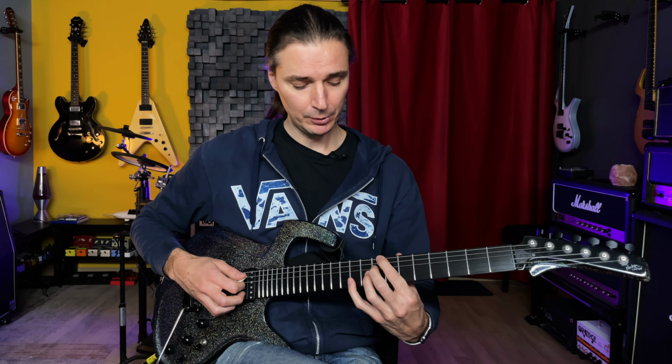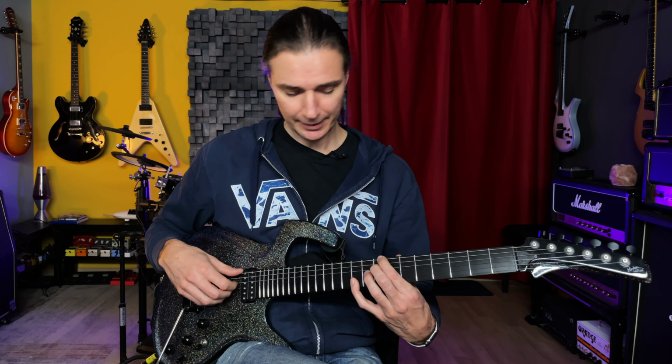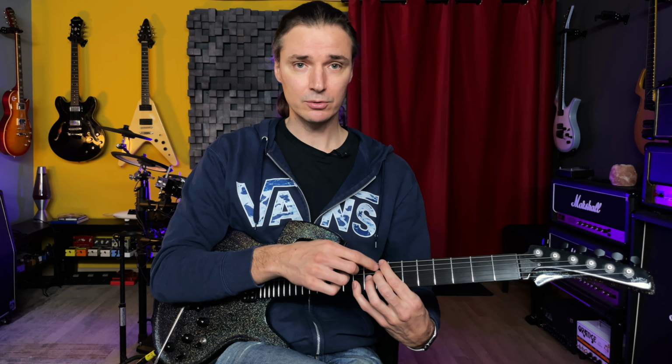So if you play with a pick, mute it with this finger. If you play with your fingers, which is a bit hard to do because there's so many notes, then just skip it, all right? So it's important with this chord to always control the 5th string.